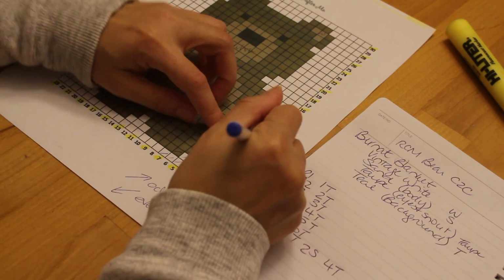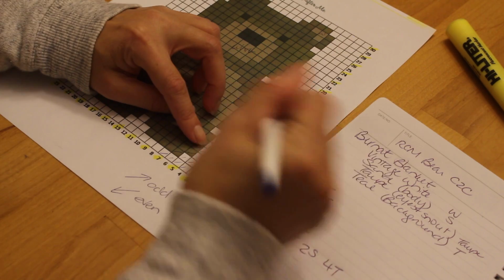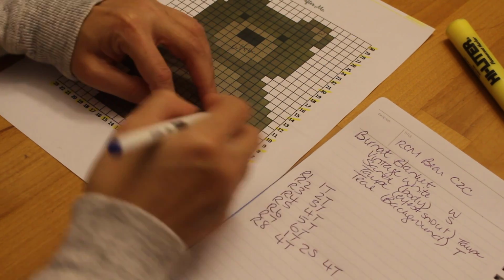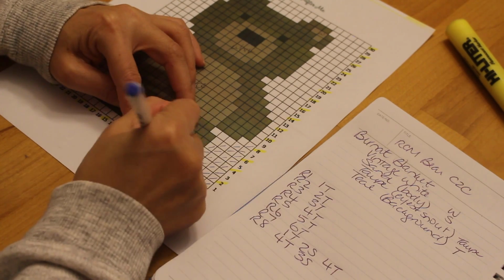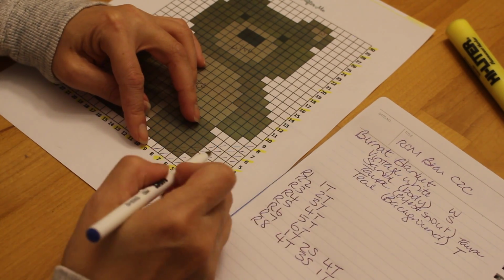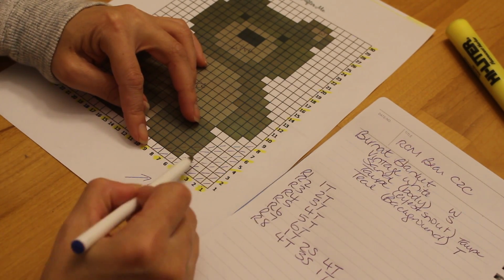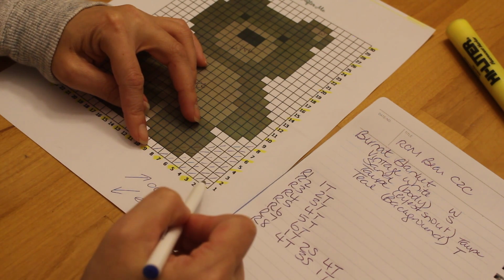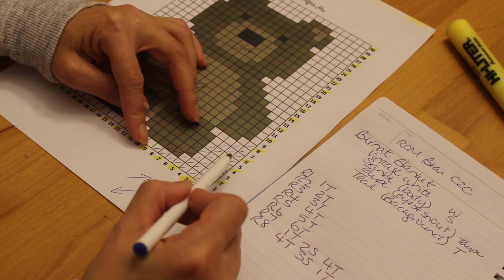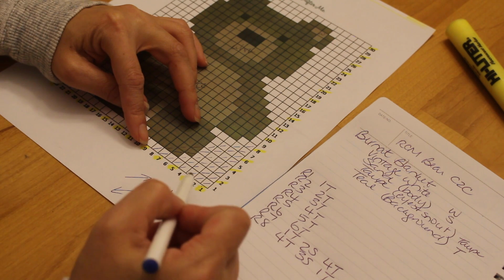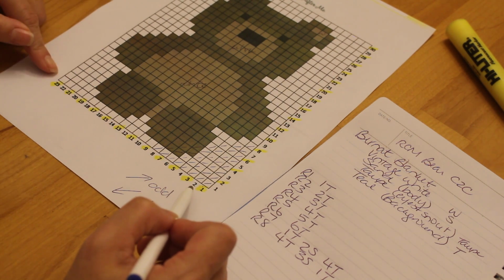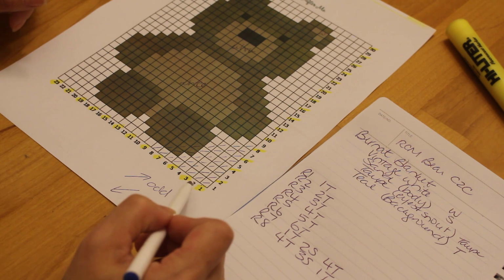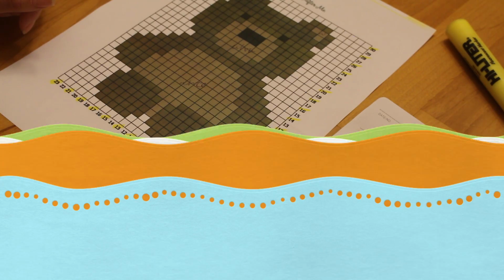All right, row 8, 1, 2, 3, 4 of the background, which is teal. 1, 2, 3 of the body, which is sand. 1 of the background, which is teal. And you can see, for me personally, I like to put a mark in each box as I go, because it helps me count. It helps me to keep it in order and everything. All right, so I'm going to keep going along here. When I get to the corner, I will show you what happens there. All right, I'll be back in a bit.